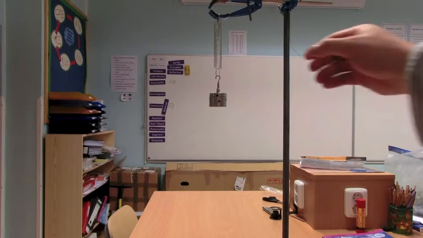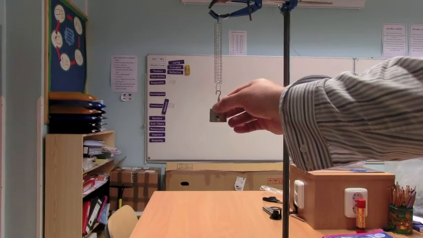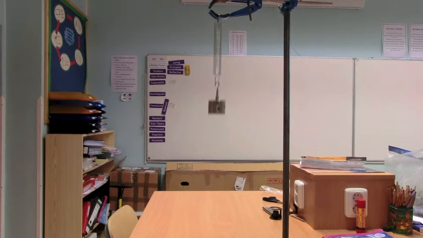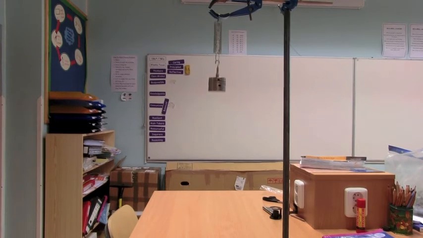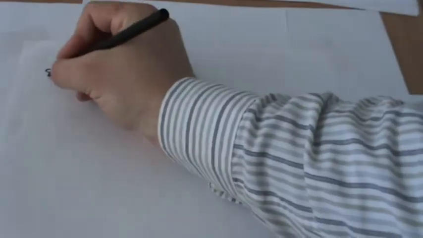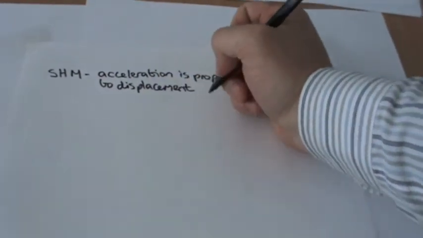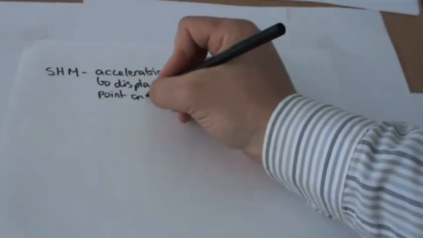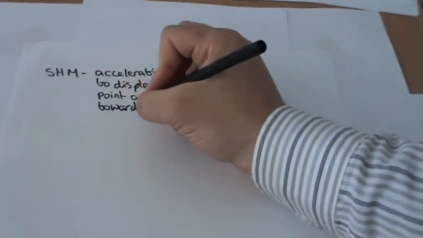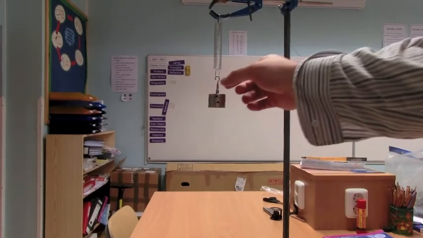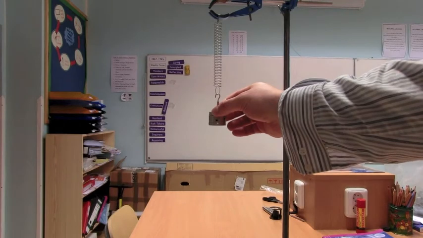So the simplest type of oscillatory motion is simple harmonic motion. And the mass on the spring is a good example of simple harmonic motion. We'll have a look at the definition of simple harmonic motion and see why it's such a good example. The definition of simple harmonic motion is that acceleration is proportional to the displacement from the central point and always directed towards it.